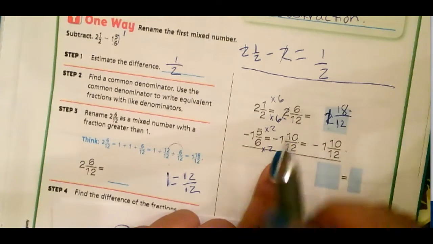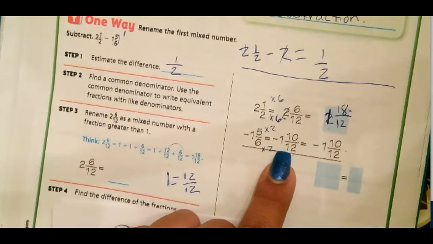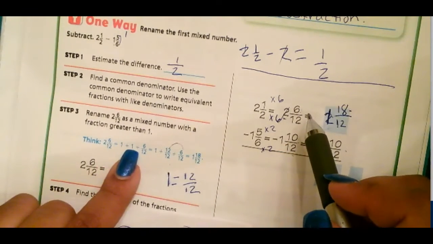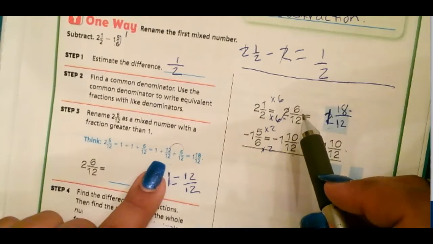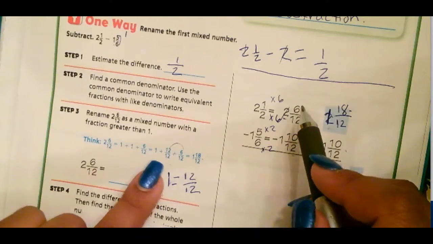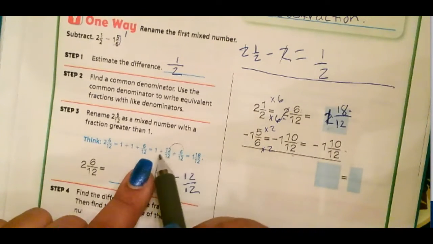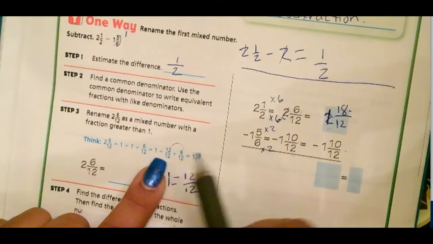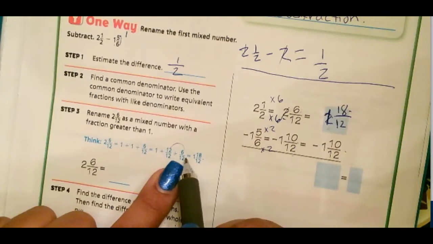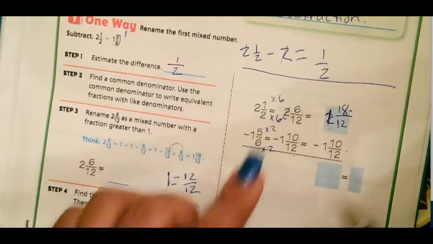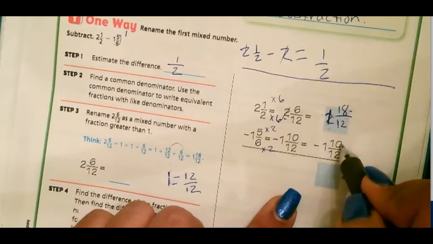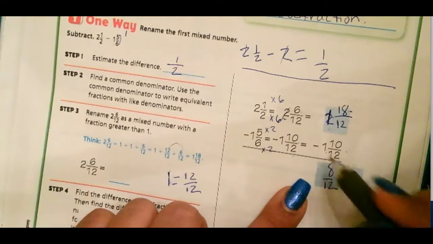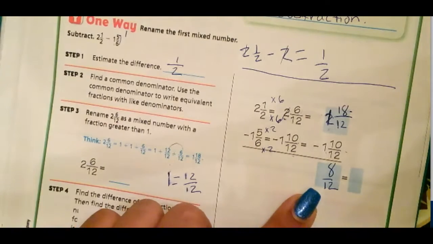That's basically what we're doing: we're regrouping. But because we're dealing with fractions, this is how you will regroup it, and we're using the word rename for regroup. I do it by converting a whole number into 12 over 12 and then combining it with our fraction so that we have a bigger number. Now I say 18 minus 10 equals 8 over 12. And then 1 minus 1 equals 0, so we leave it like that.